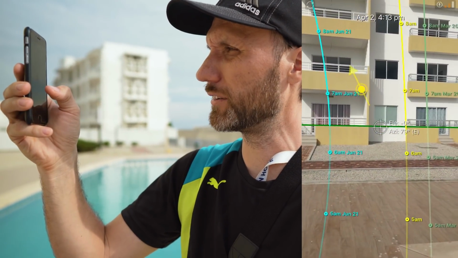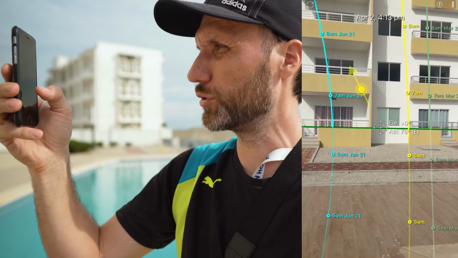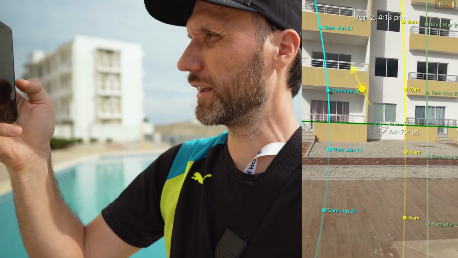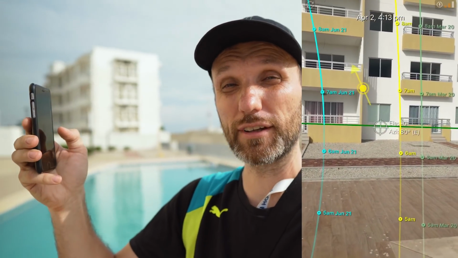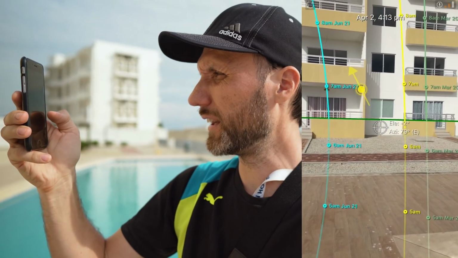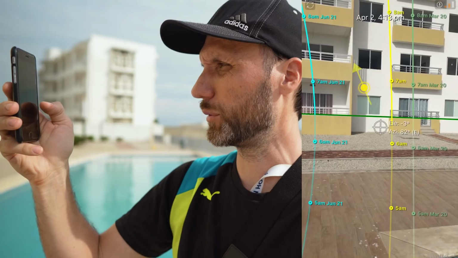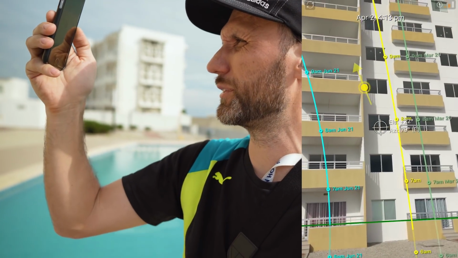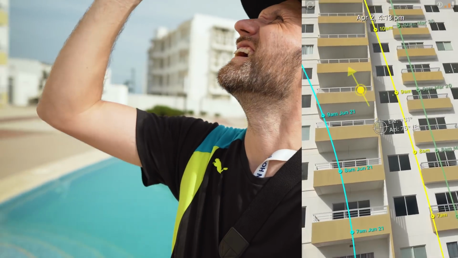So I have a blue line on the left, and that's showing me for June 21st. And you can change those settings, obviously, where the sun's going to be. The yellow line is where the sun is traveling right now, today. And the green line is yet another date set. That one's for March 20th. But anyways, as you can see, it's showing me at 6 a.m. it's there, behind the horizon.